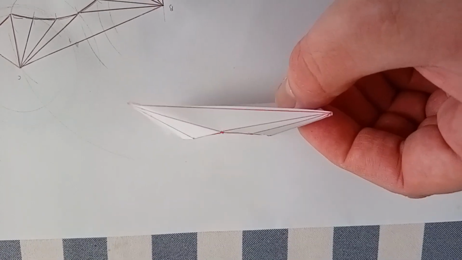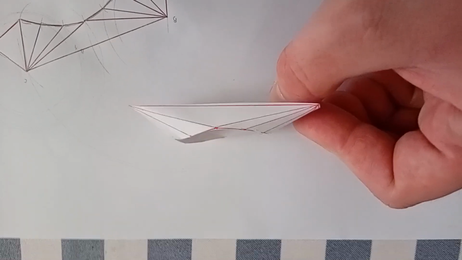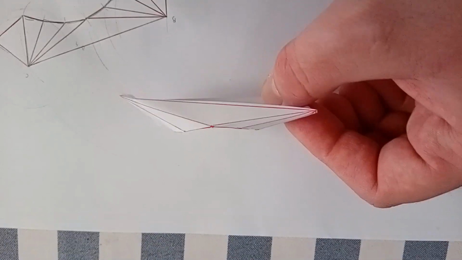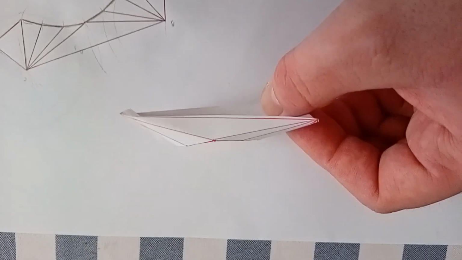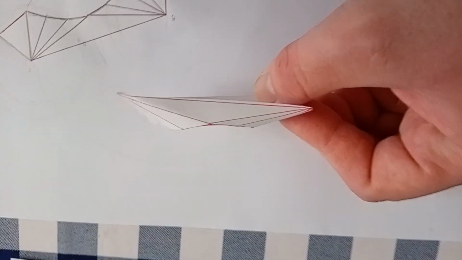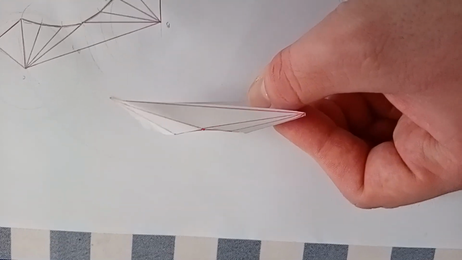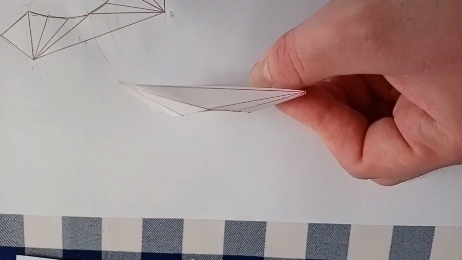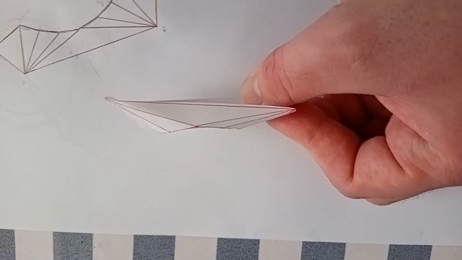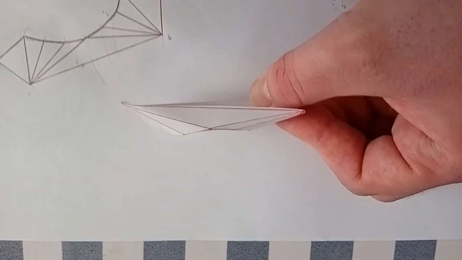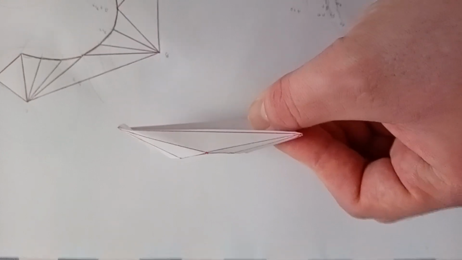As you can see, it is rather short because it needs to be placed between the economizer and the smoke chamber of the boiler, and that's why I needed to apply a very short height for it, which is less than 10 centimeters.